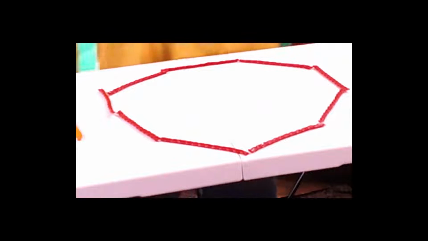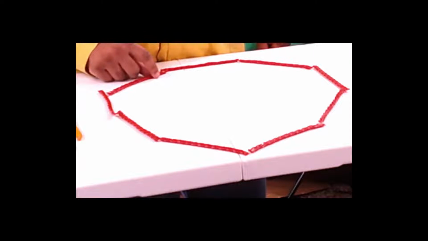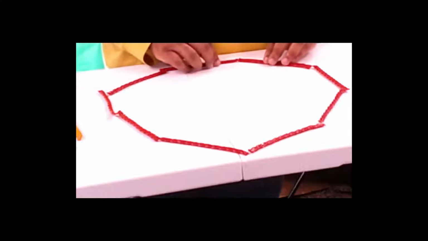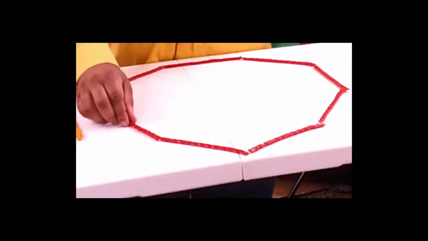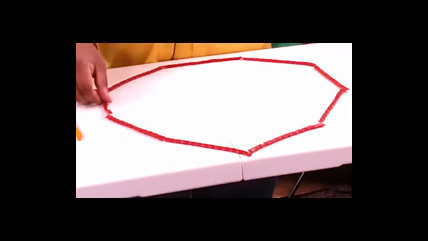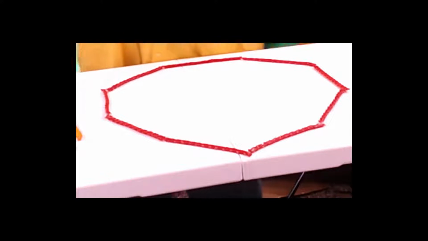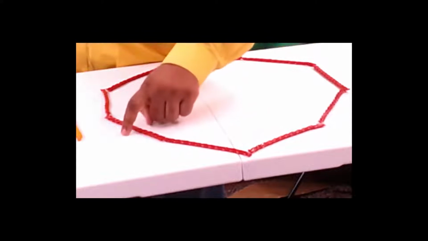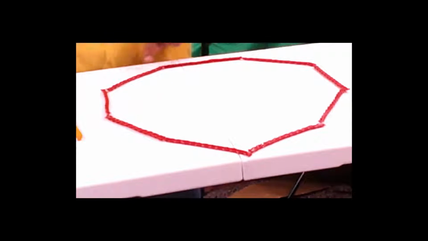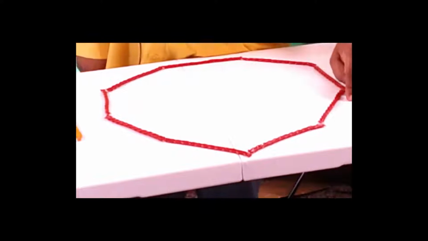Oh, wow. All right. I'm going to try to replace some pieces in here to see what I can do, but this is a nonagon. A nonagon in Twizzlers. 1, 2, 3, 4, 5, 6, 7, 8, 9. Wow.